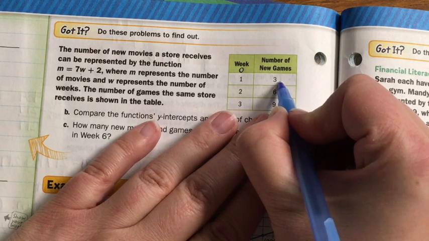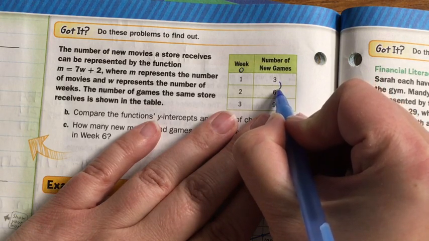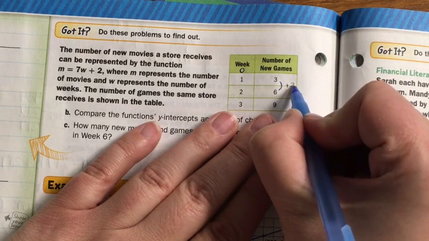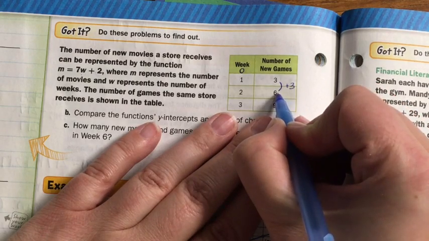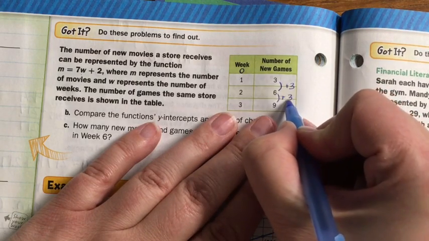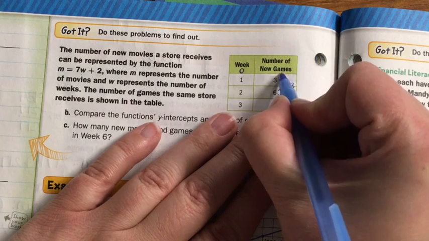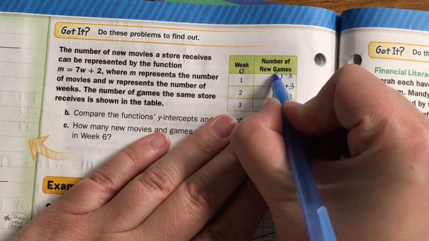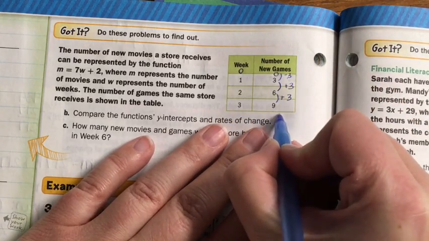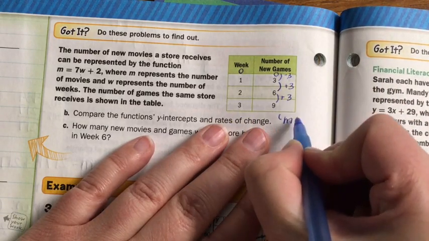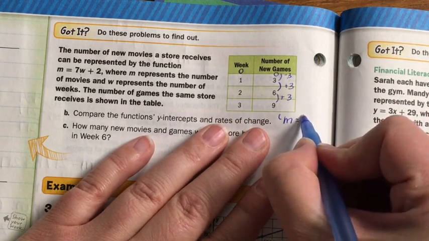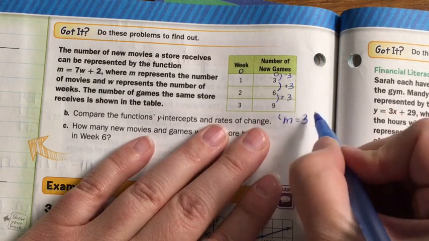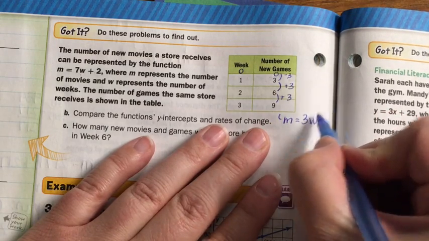How far is it to get from 3 to 6? Well, I'd add 3, right? And then 6 to 9, I also add 3. So if I need to go back to 0, I would subtract 3, and 3 minus 3 is also 0. So this equation would be M equals 3, because we added 3 every time, times W.